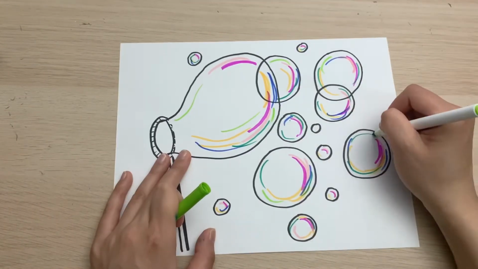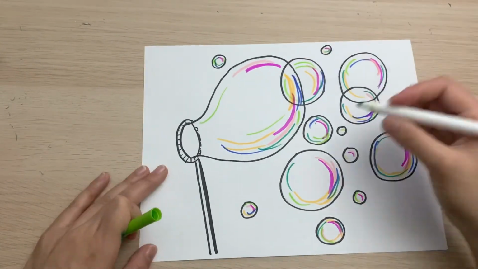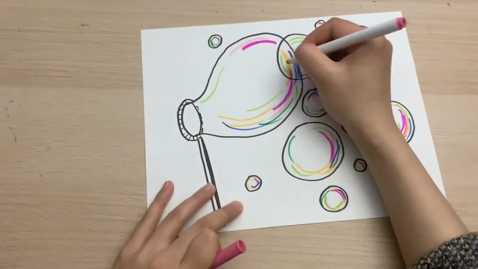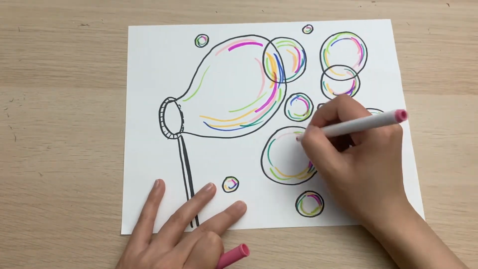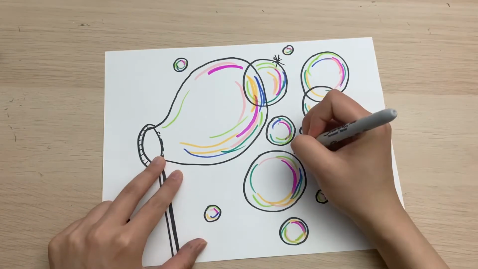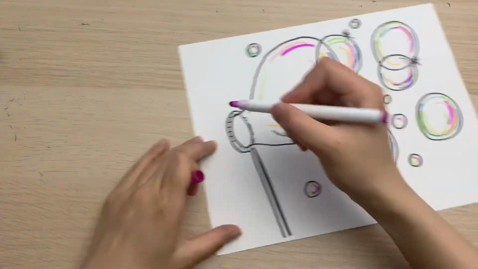What elements of art do you see in here? What are some of the principles of design we've been using so far? Towards the end, you can also add some highlights on the edge of the bubbles. And don't forget to color your bubble wand.